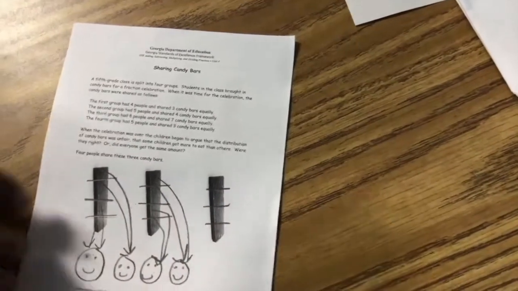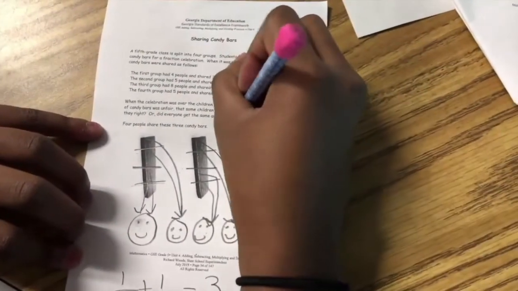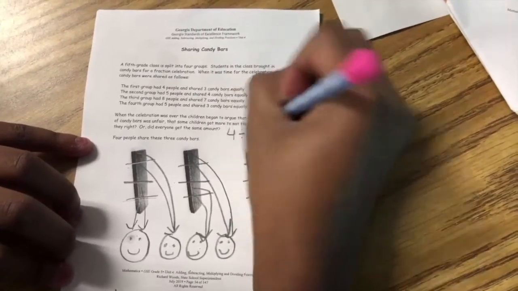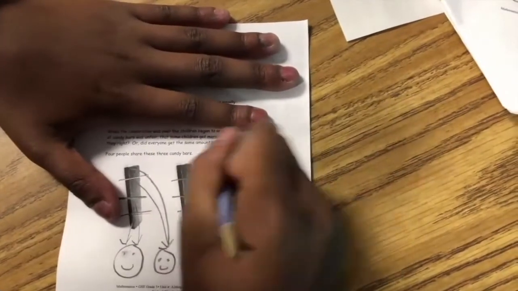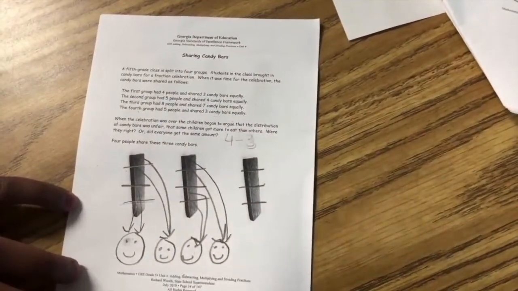What did you share? Right, 3. What did you share? Oh, I shared 4. Well, I shared 3/4.